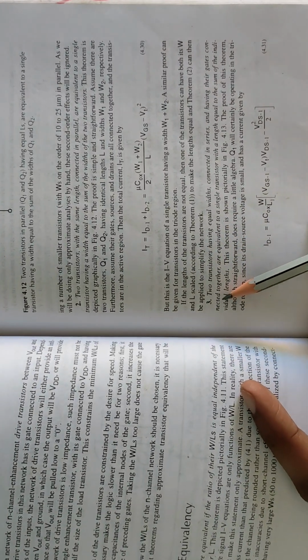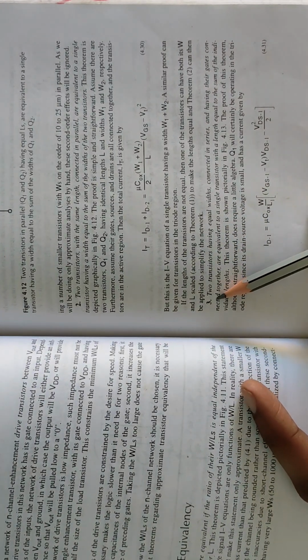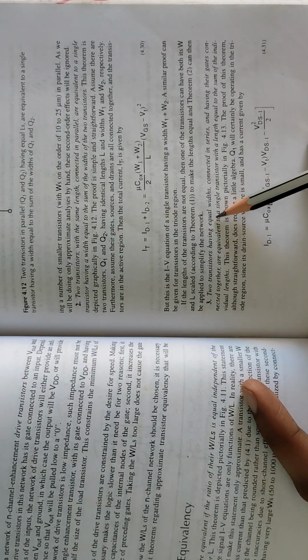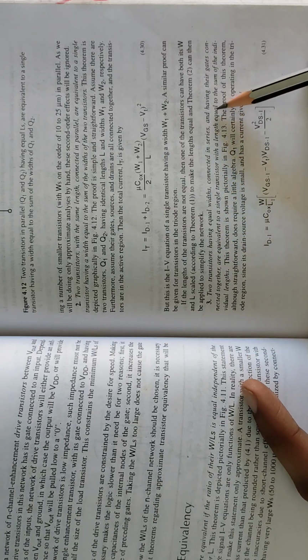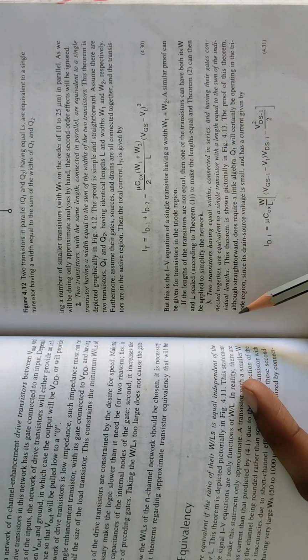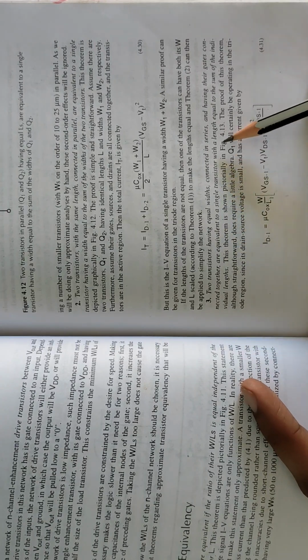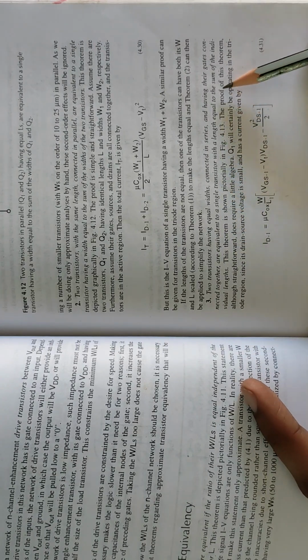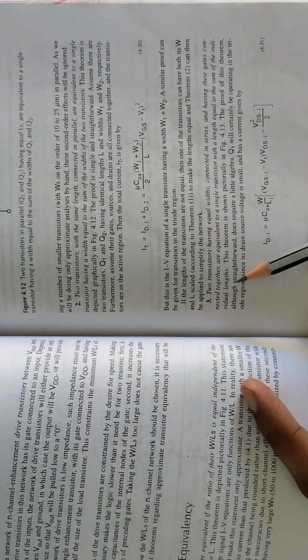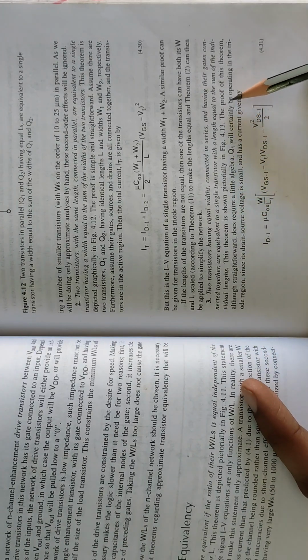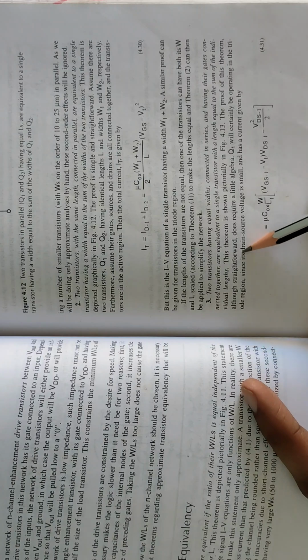Theorem 3: two transistors having equal widths connected in series and having their gates connected together are equivalent to a single transistor with a length equal to the sum of the individual lengths. This theorem is shown pictorially in the figure. The proof of this theorem, although straightforward, does require a little algebra.